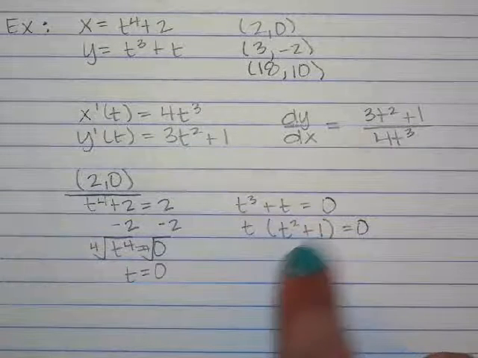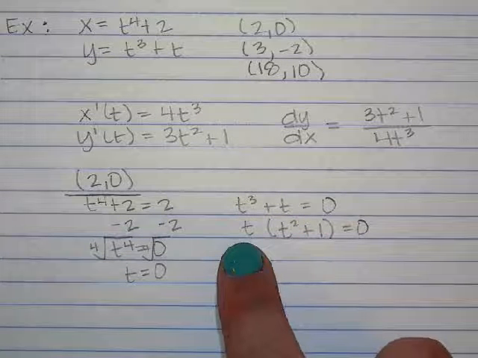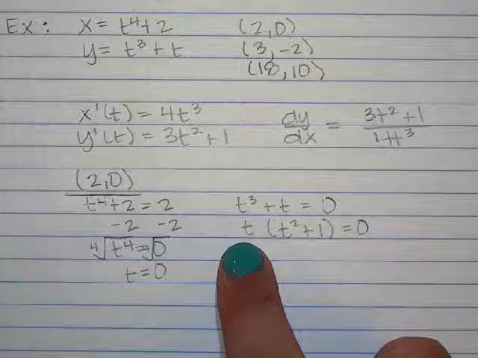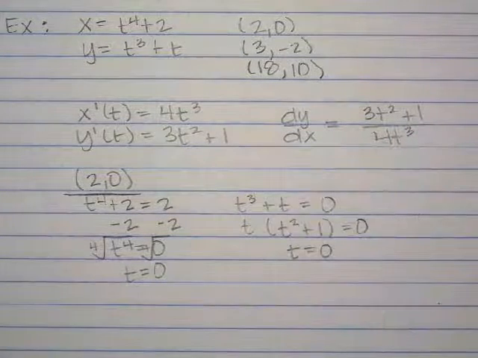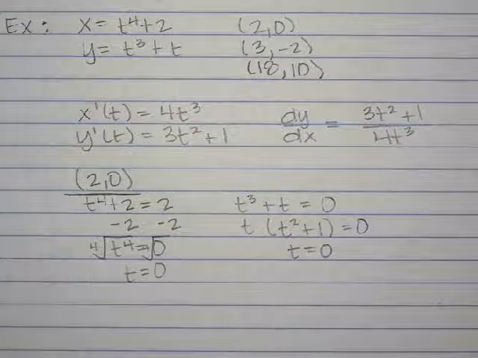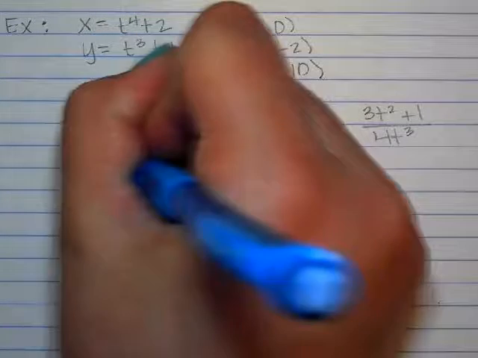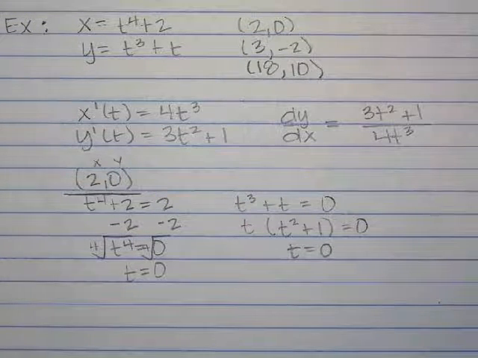So what solution do we get for the GCF outside that we took? We get 0. So we got the same solution for both of those. So we're going to use a t value of 0. So we have the point, we have the x and the y coordinate, and then we have a t value of 0. So now what do we need to do?